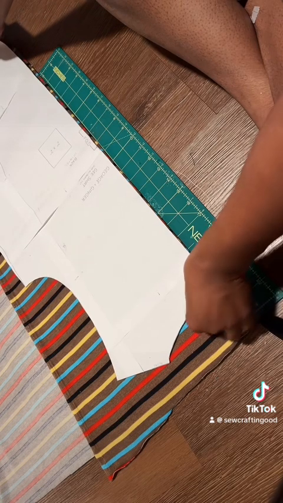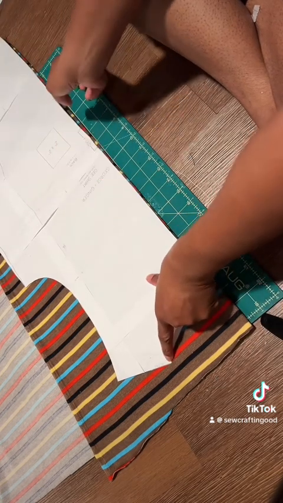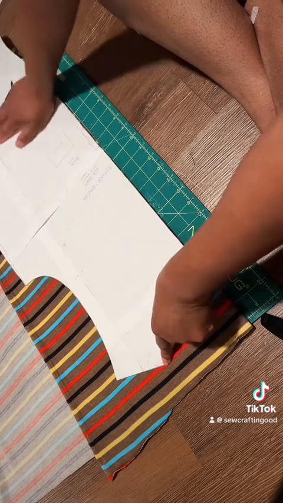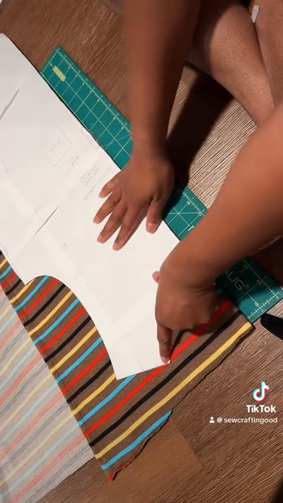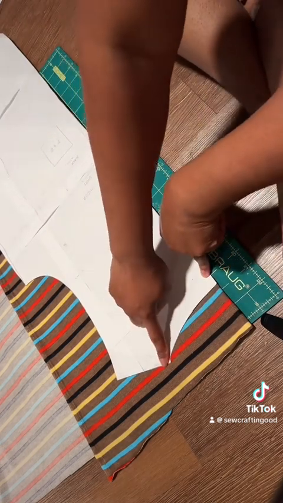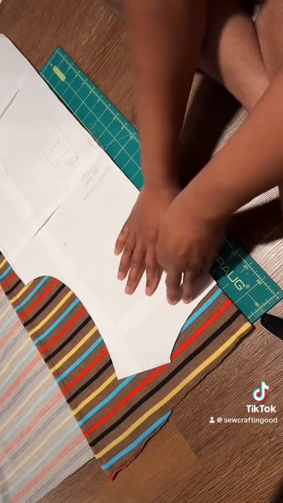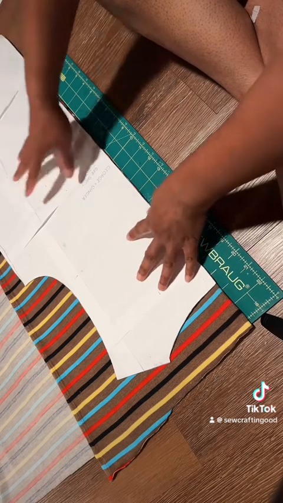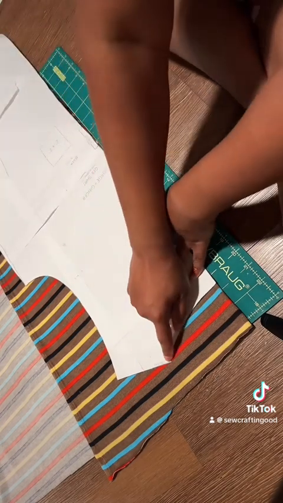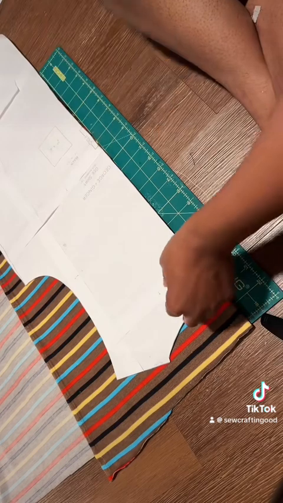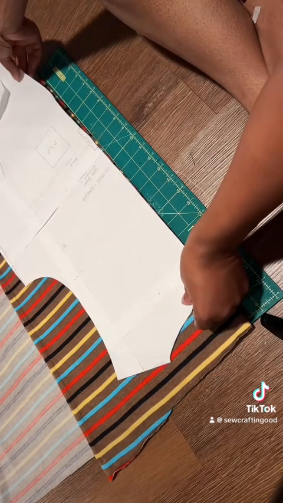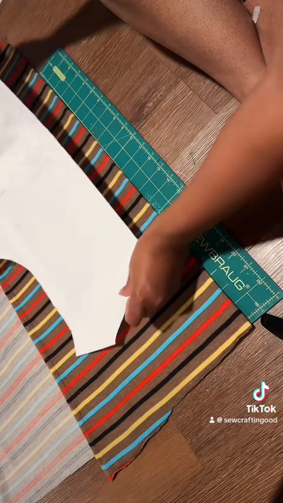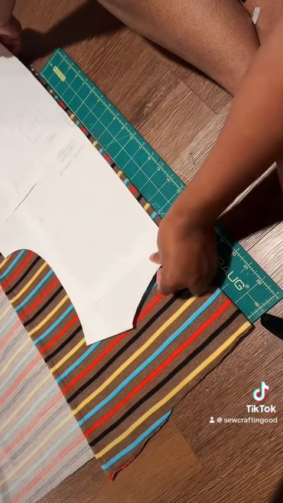line. So what I would do is line up the tip of my shoulder to that dominant line right there. Tip of my shoulder to the dominant line, okay? And I would do that on all the pieces. So this is the back piece, tip of the shoulder right here on the dominant line. And it doesn't matter where you're at in your fabric, the dominant line is always the dominant line. So if I were to place it here, it will still line up with my front piece.